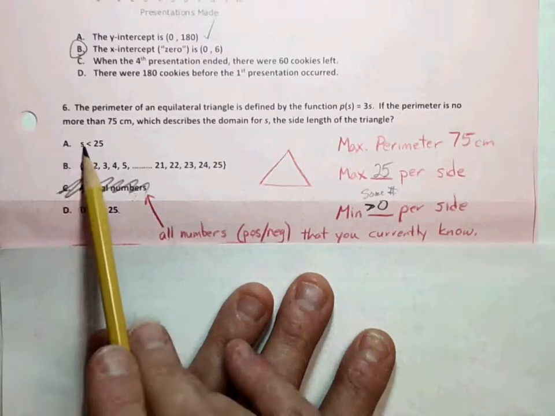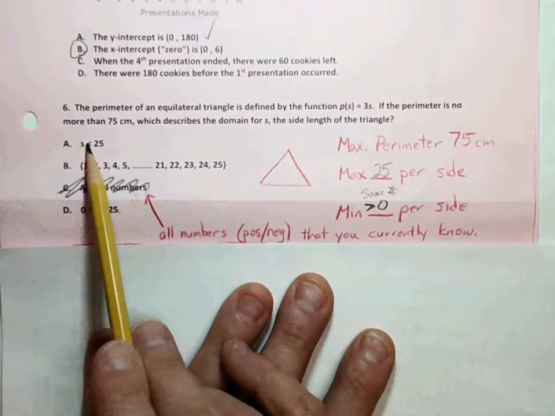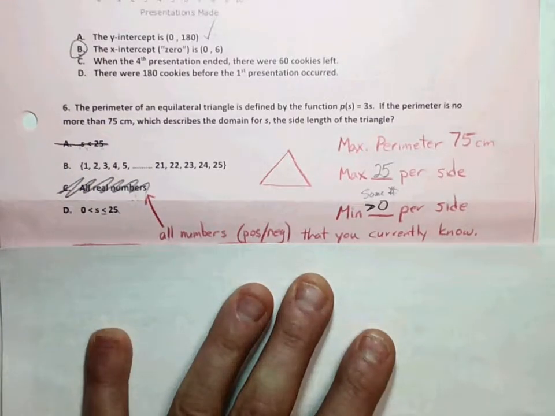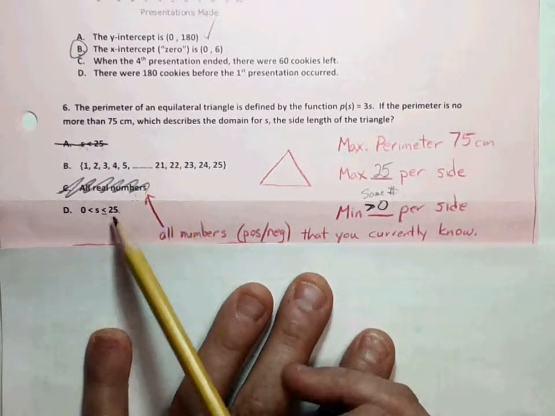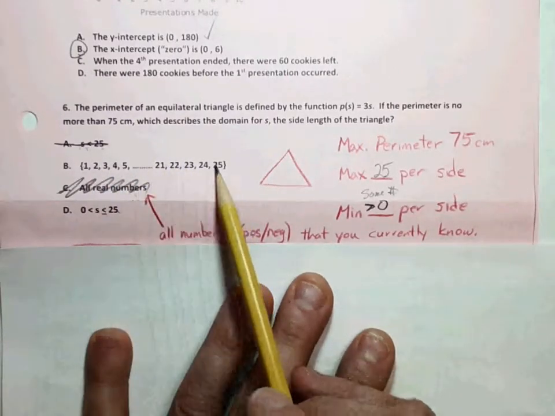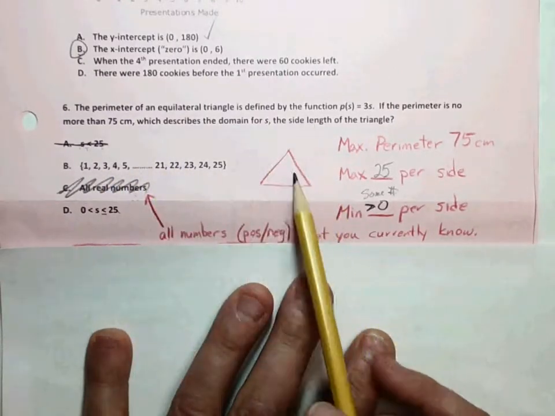Okay? So this one, this is all of the numbers less than 25. This includes negatives. Sorry. All right? Now, so it's down between these two. This one is a discrete. This means that there are only 25 possible triangles.